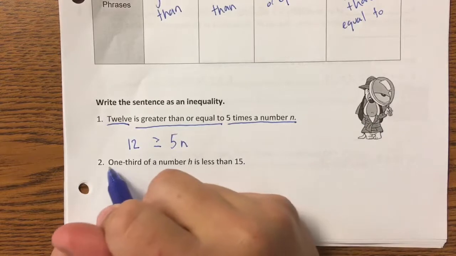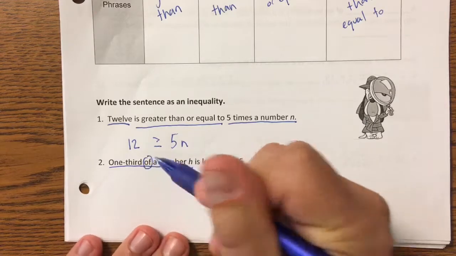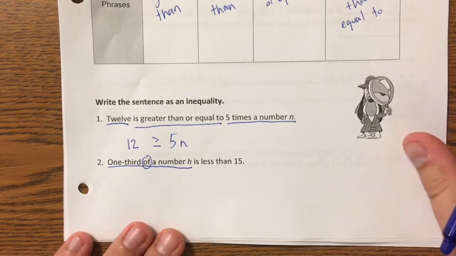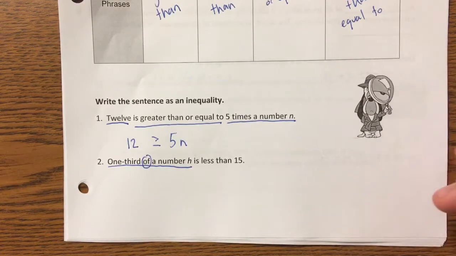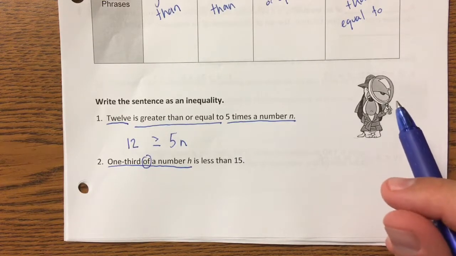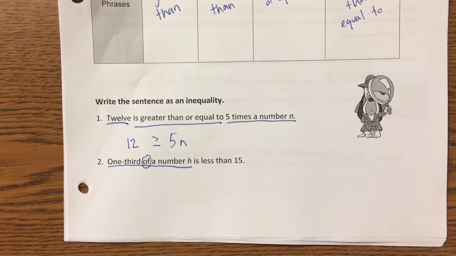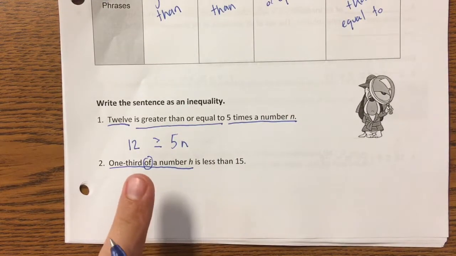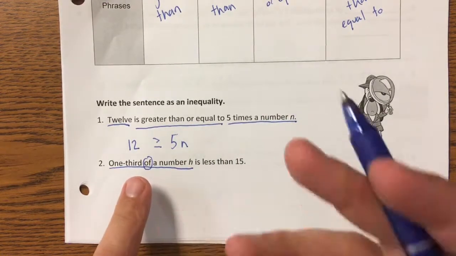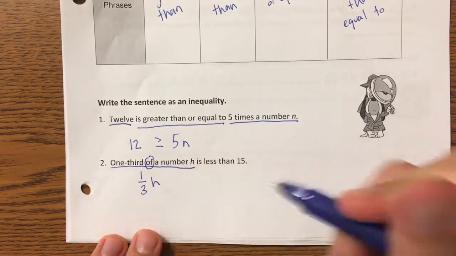1/3 of a number h. So does anyone know, like when you see the word of, what does that indicate? Yes, ma'am. Not divided. Multiplied. Yeah, if I say if I ate 1/3 of the pizza, so you have one pizza and you multiply it by a third, you get a third. Yeah. So whenever you see that I think that's a pretty subtle thing that is easily missed. But if you see of, usually that's going to indicate multiplication. So 1/3 of a number h, you'd write like 1/3 h, 1/3 times h.